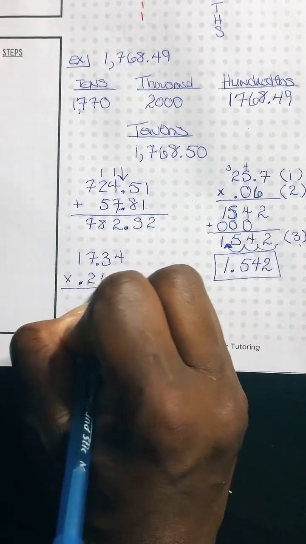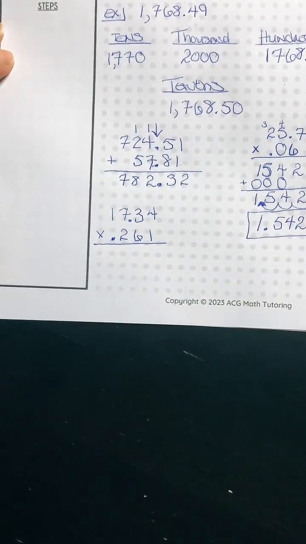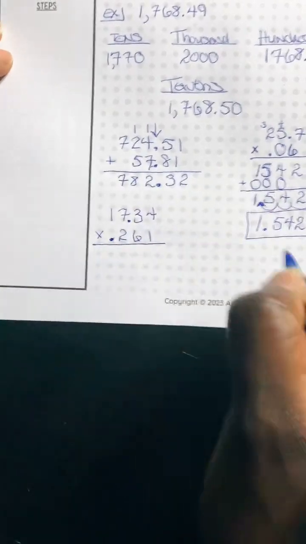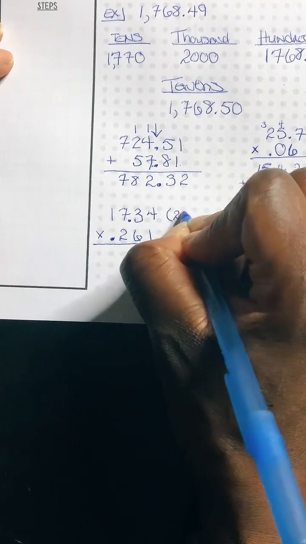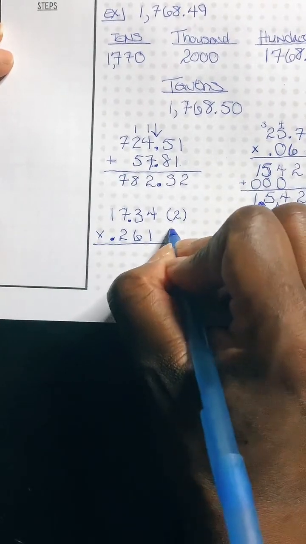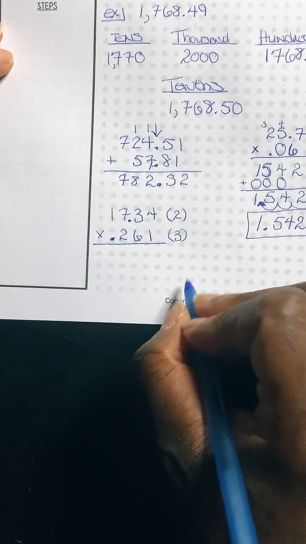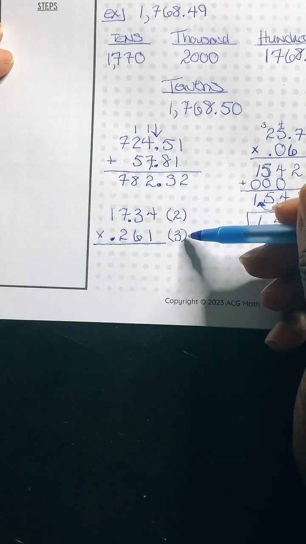261. Let's see if you guys can see that. Okay. No comma. So this is a decimal place here, and this is a decimal place here. This has 2 decimal places. This has 3 decimal places. So that means my final answer should have 5 decimal places.